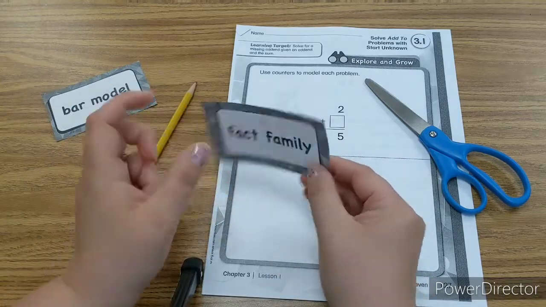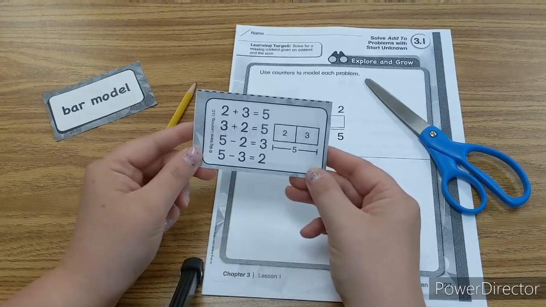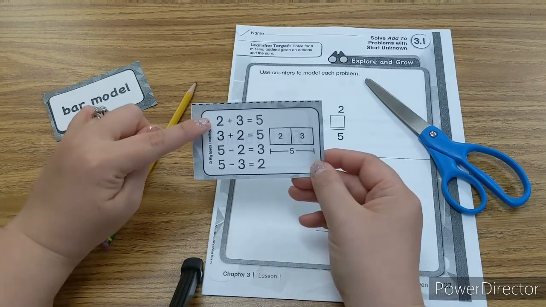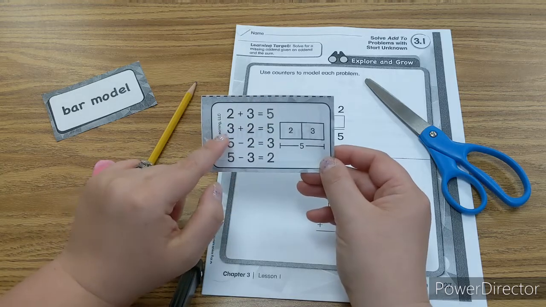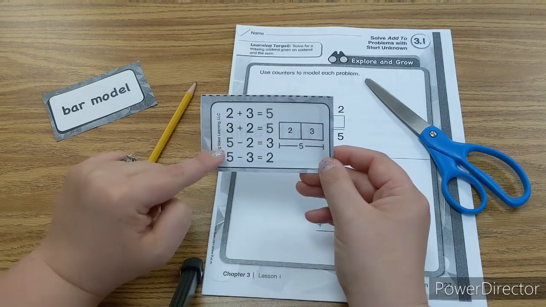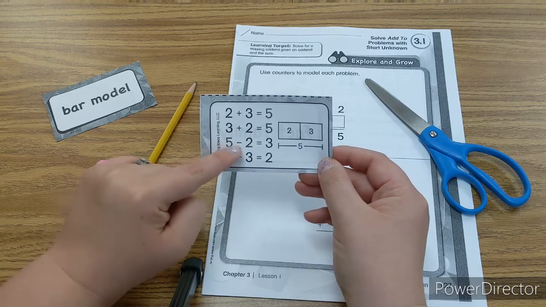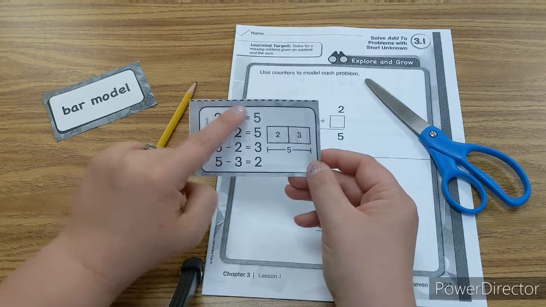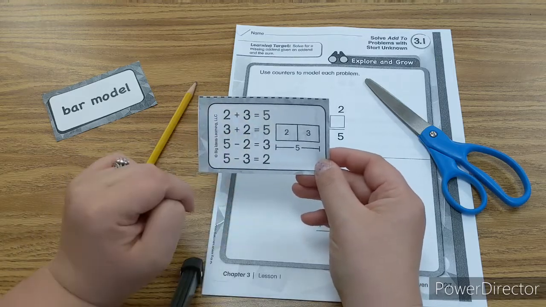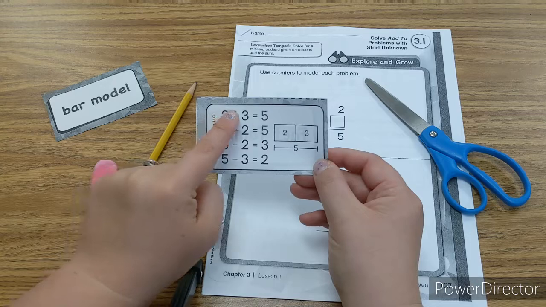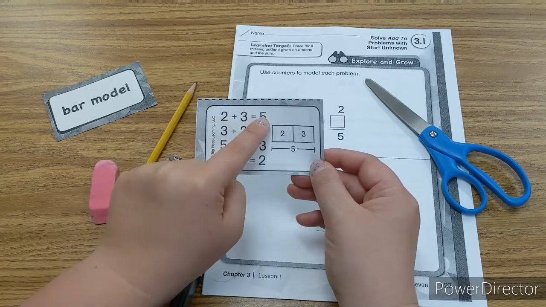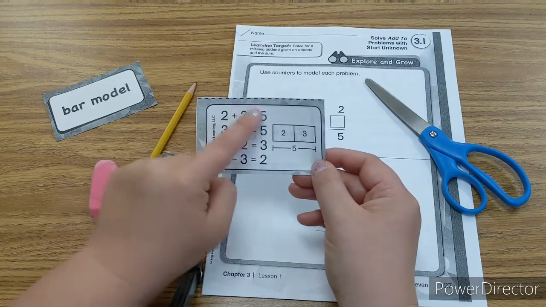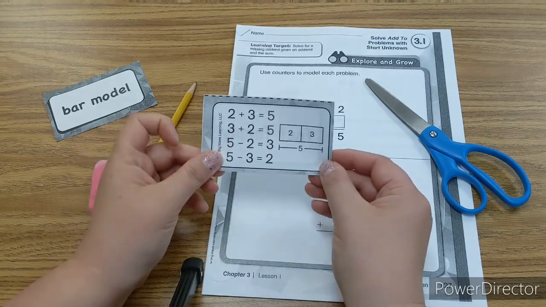Fact family. Here's the other bar model right here. Fact family: 2 plus 3 equals 5. 3 plus 2 equals 5. 5 minus 2 equals 3. And 5 minus 3 equals 2. This is a fact family. It involves 3 numbers, and you can use it for addition to make the whole, and you can take the whole and use the parts to make the other part. So that's a fact family.